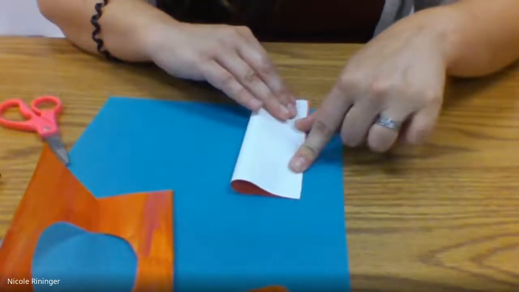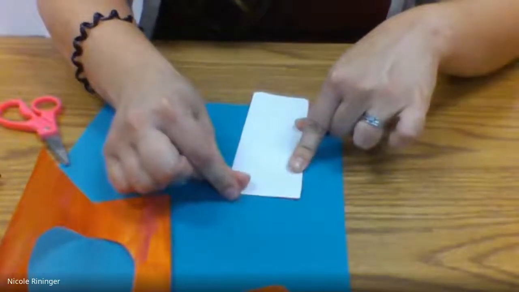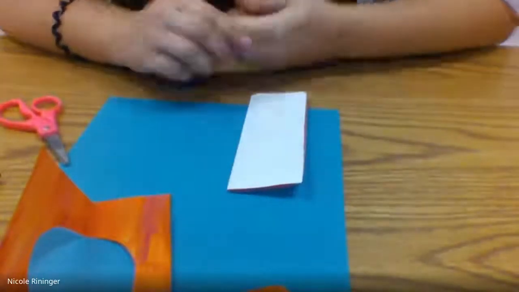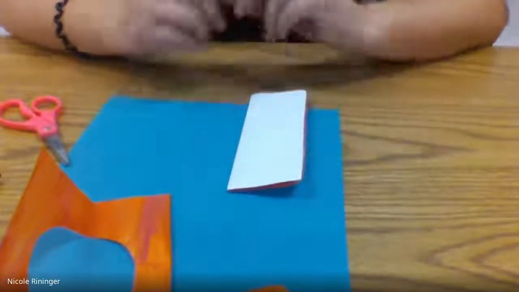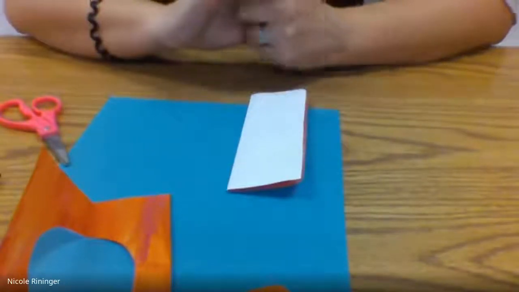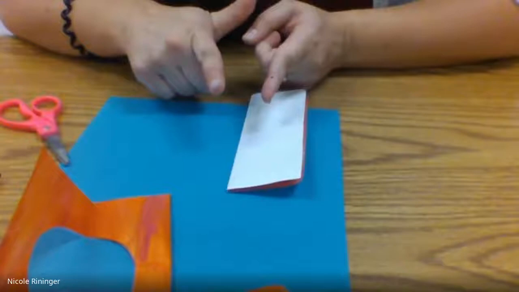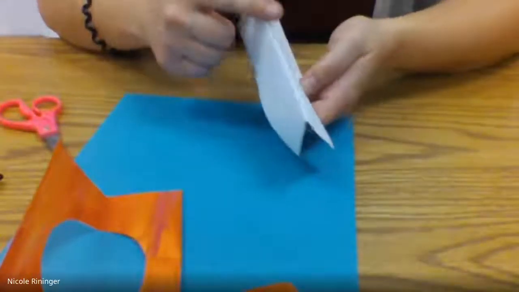Once they're matched, hold it in place and just smooth it out. Now you could do the same shape again, like a circle or square, triangle, or you can switch it up and do a different shape. I think I'm going to do a different shape this time, and I think I am going to do a triangle. So make sure you are on the fold.